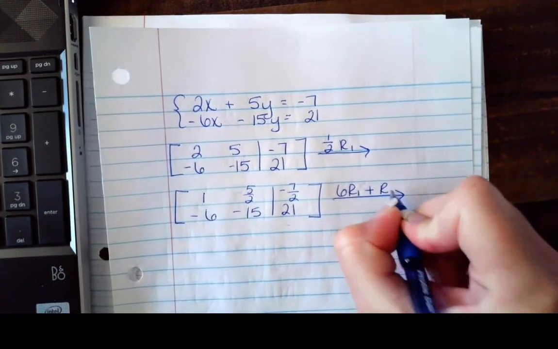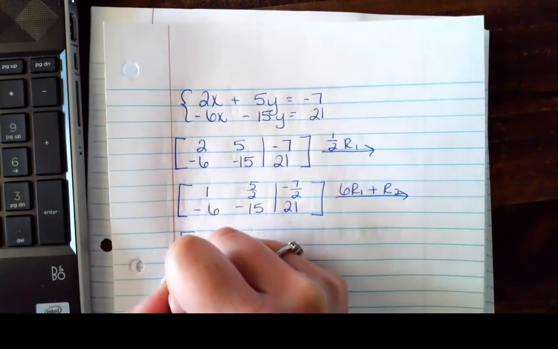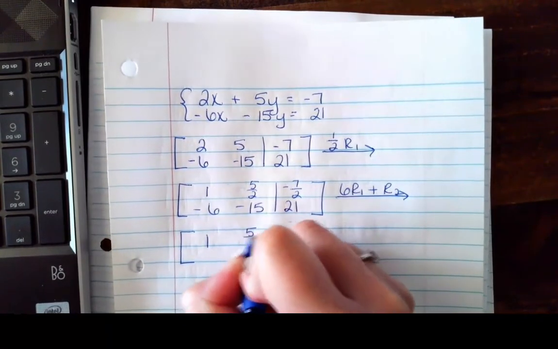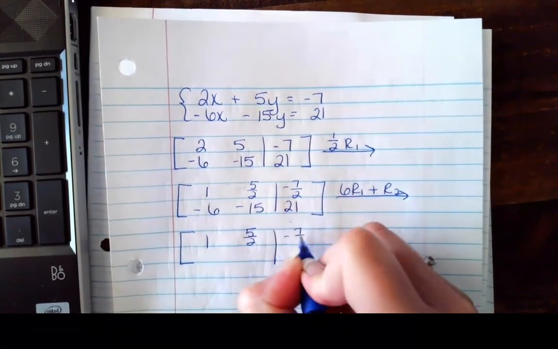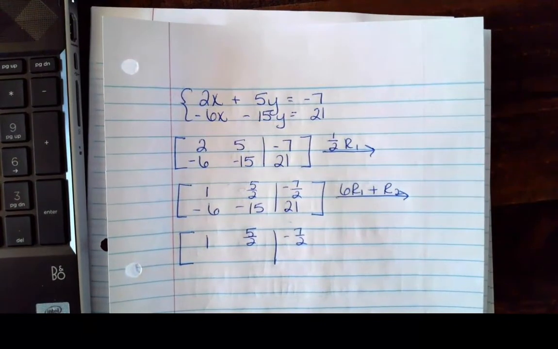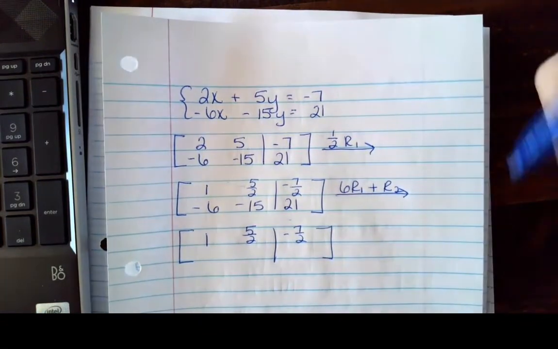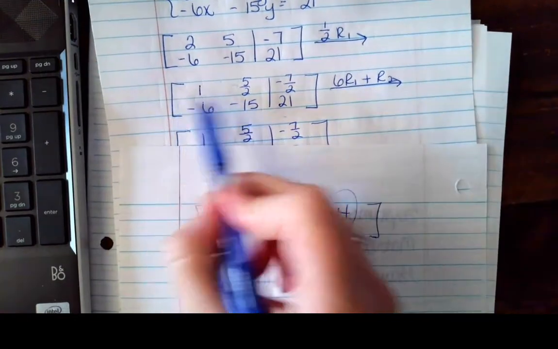And add it to row 2. So on paper, my top row is not changing. But on paper, my bottom row is changing. So just so that you can get used to it, take 6 times the top row.